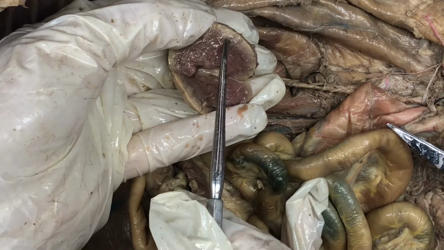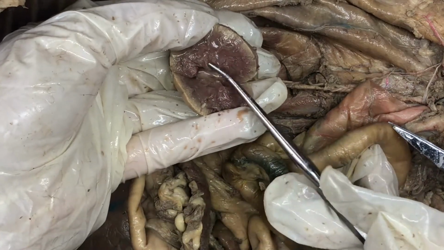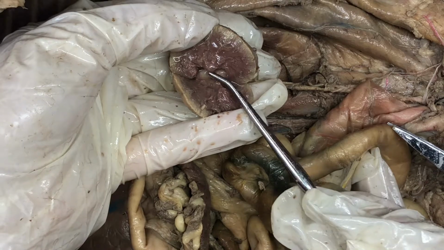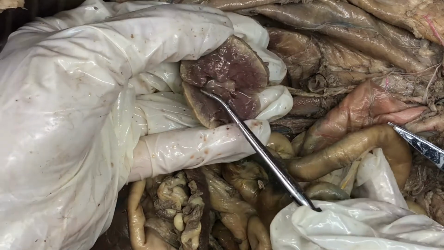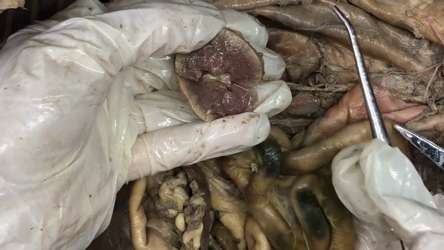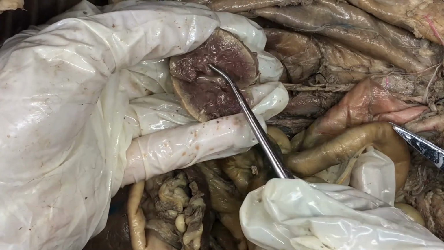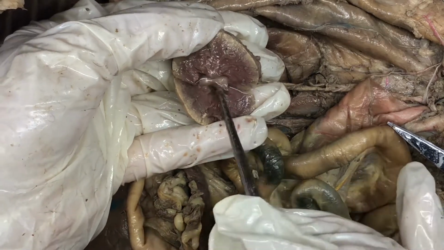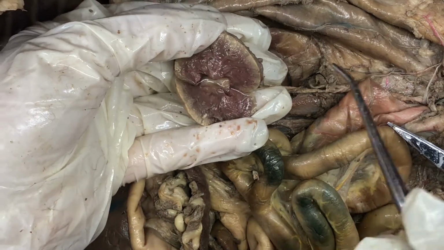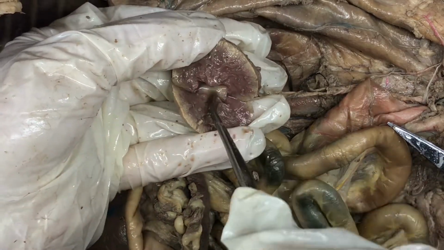We have the renal papilla, which is this little point right here, and that drains directly below it into the renal pelvis. So the renal pelvis is like right under the renal papilla. And then all of that drains into the renal sinus, which is directly in the center.